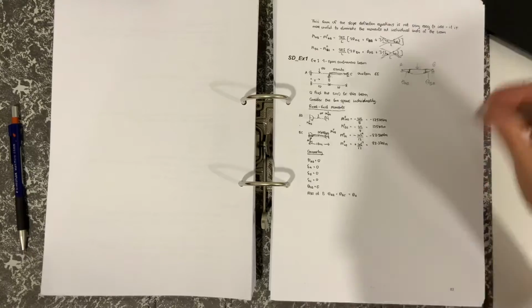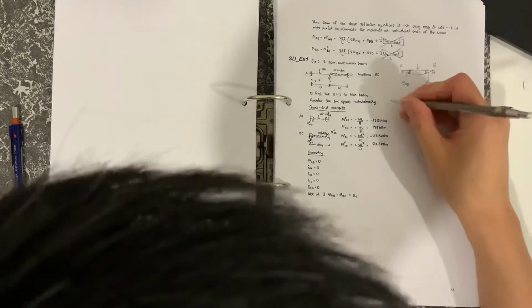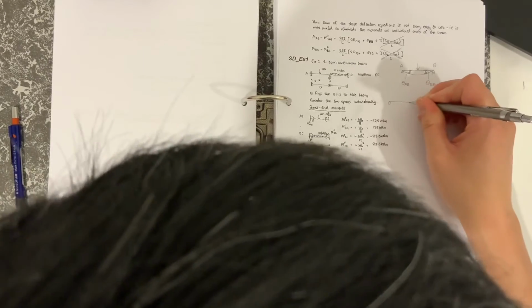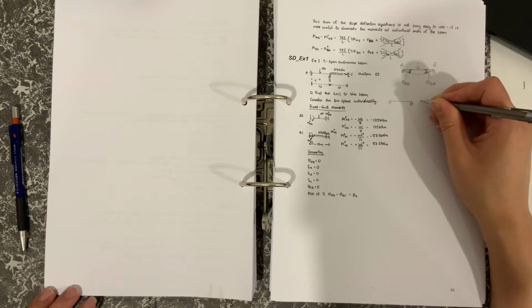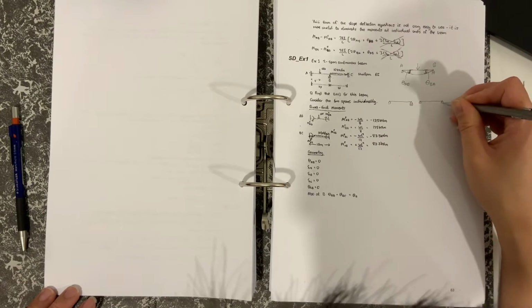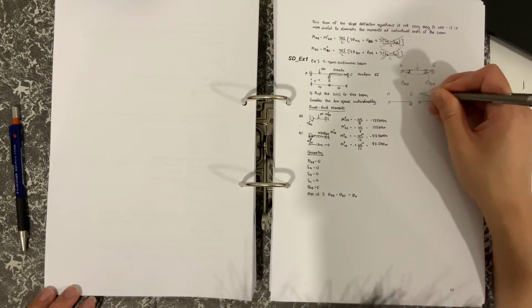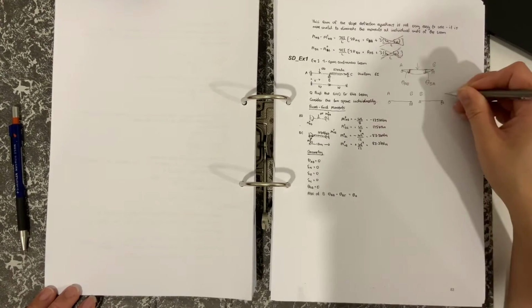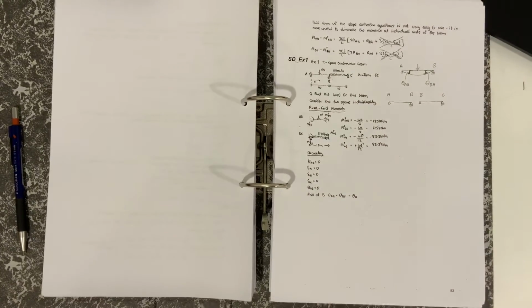Now maybe here I would just draw that one. And then maybe here I might draw that one there, and let's call that A, let's call that B, and let's call that C. So that represents that case there.